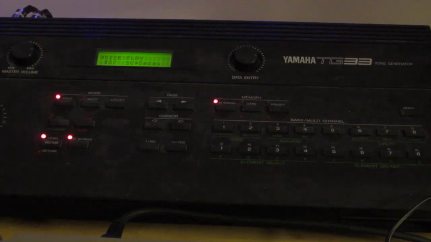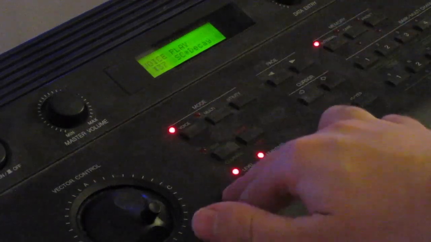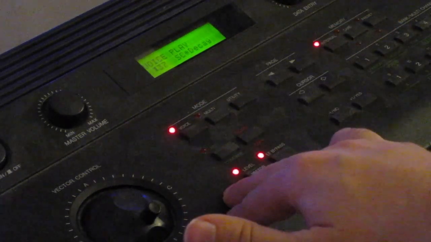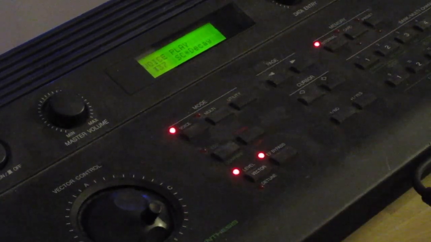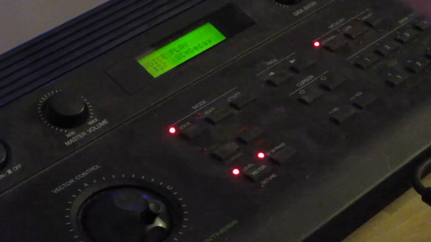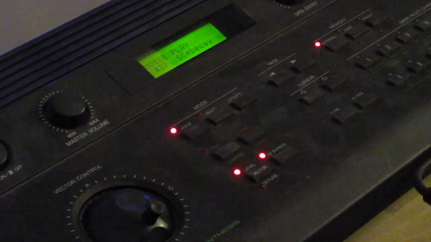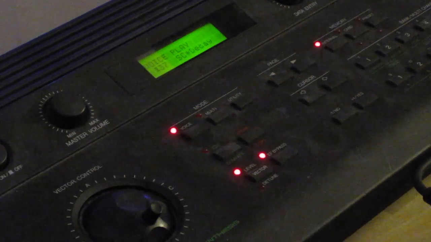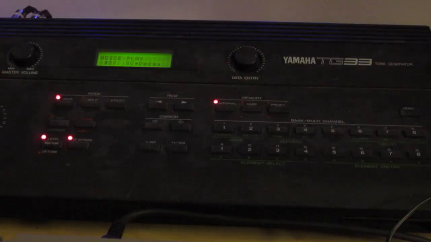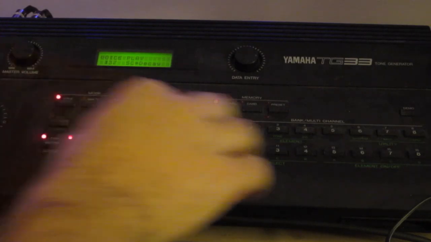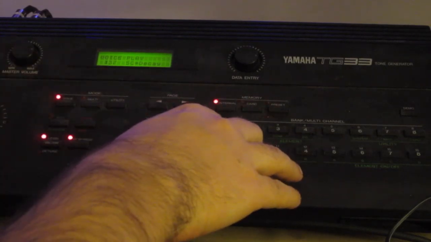Hello, and today I'm going to try to program a sound on the TG-33, the Yamaha TG-33, my good and dusty Yamaha TG-33. Okay, so let's just see what comes out of it first. Pretty nice.